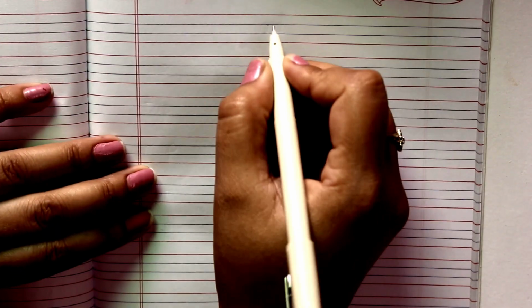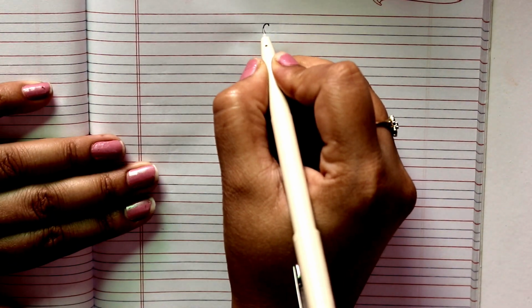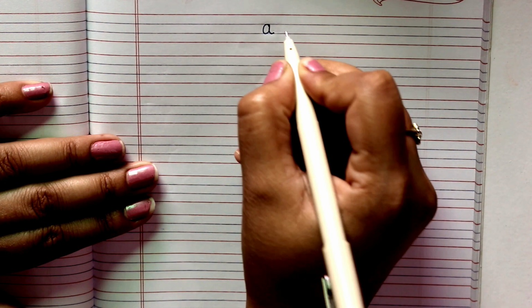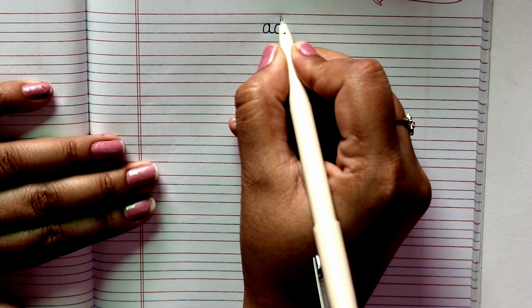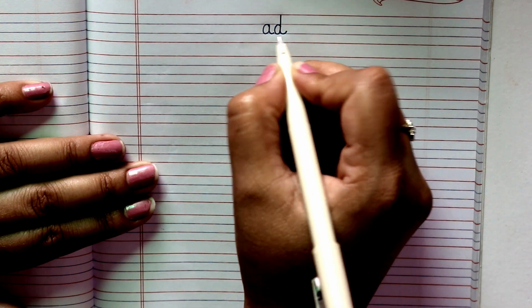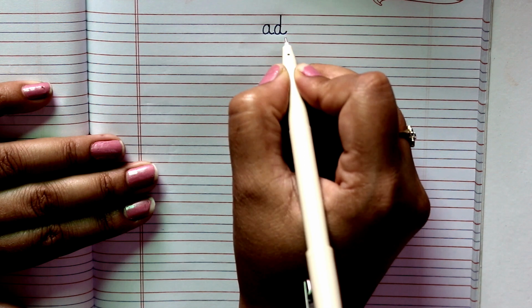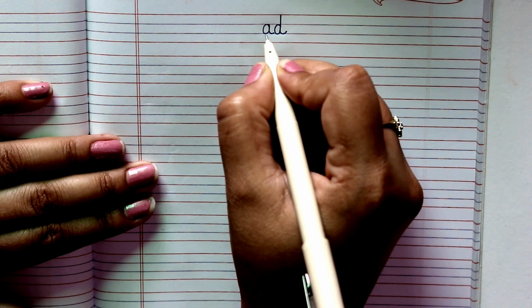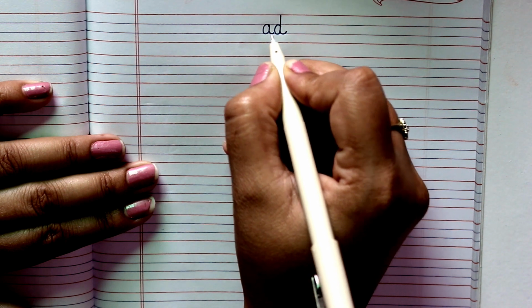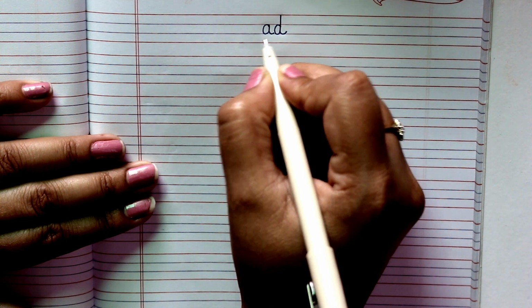We will join two sounds, a and d. This becomes add. Children, repeat after me. A, d, add, a, d, add.